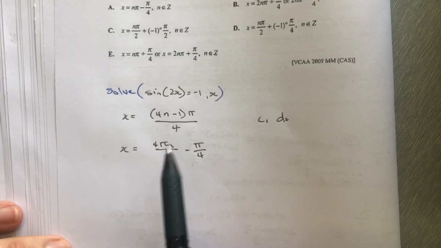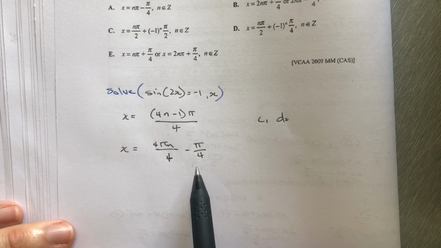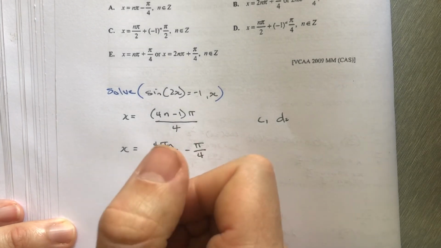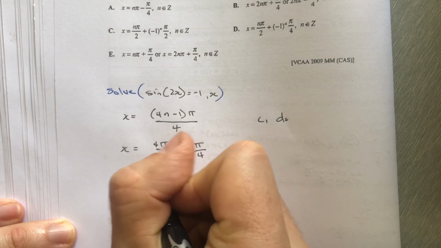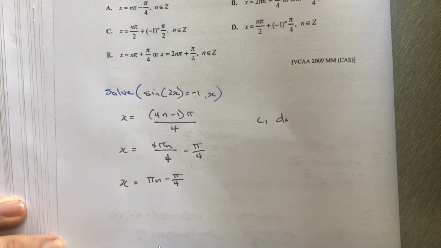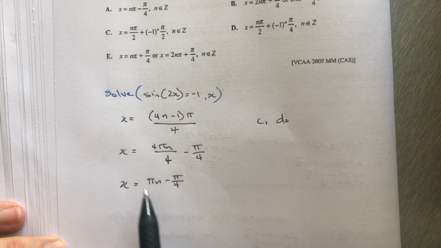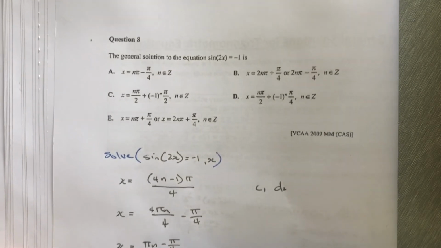Alright, so I just split them up and made it two different fractions when it could have been together as well. We're going to be able to see that the 4s are going to cancel out here. Pi n minus pi on 4, sorry. So that looks a little bit more familiar to what we were doing before. Let's look at what the answers are.